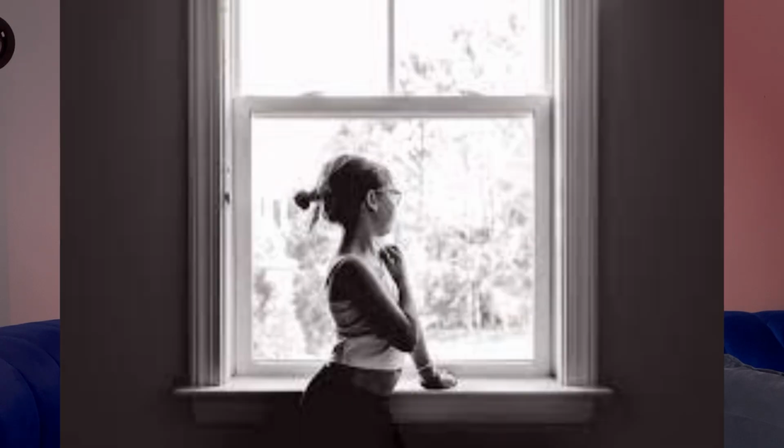Framing your shot, you use subjects like windows, trees, and etc. to frame your subject.